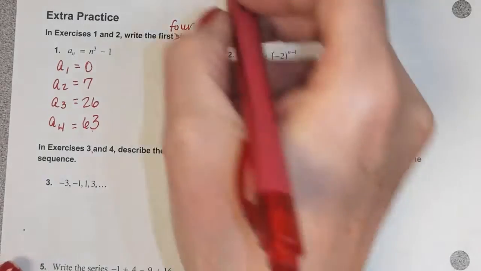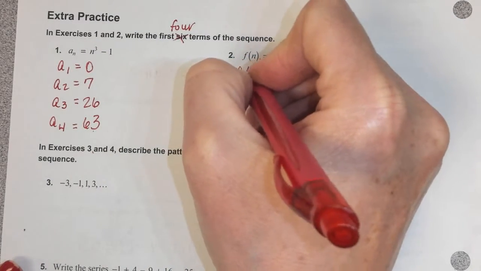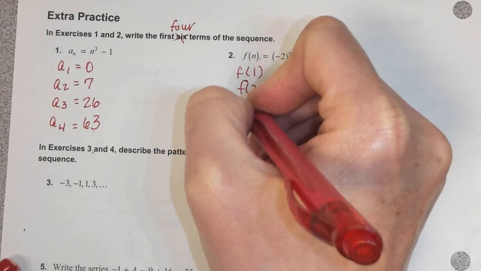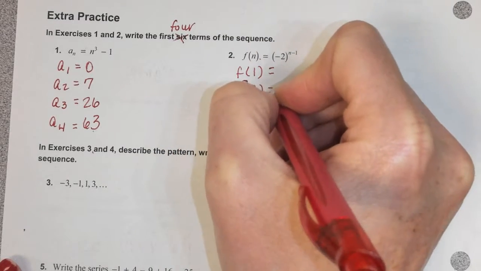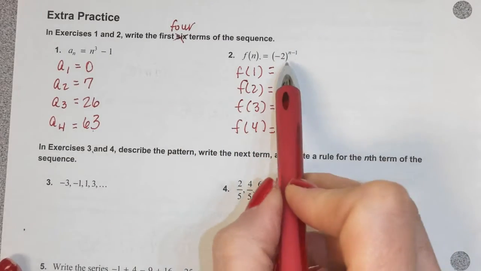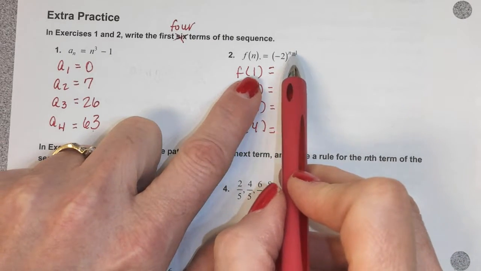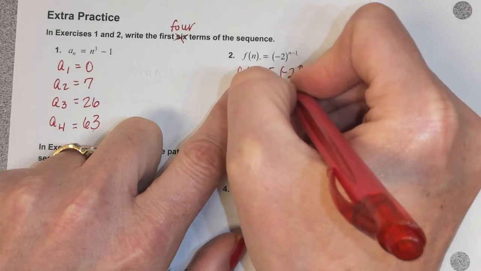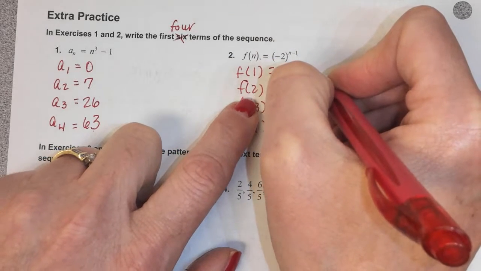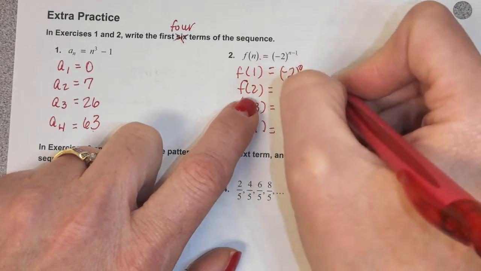All right, the next one. f of 1, f of 2, f of 3, f of 4. So I have to plug in 1. 1 minus 1 is 0. So this would be negative 2 to the 0. What is that? 1.